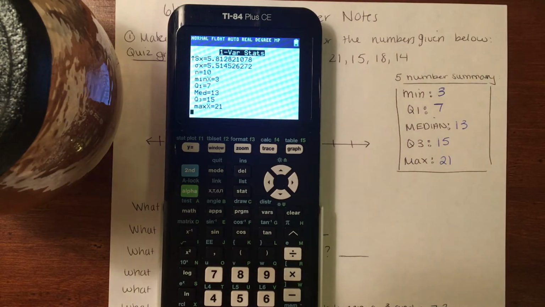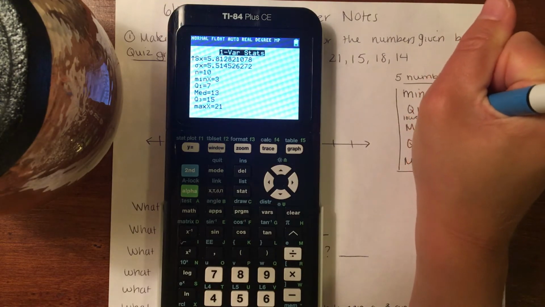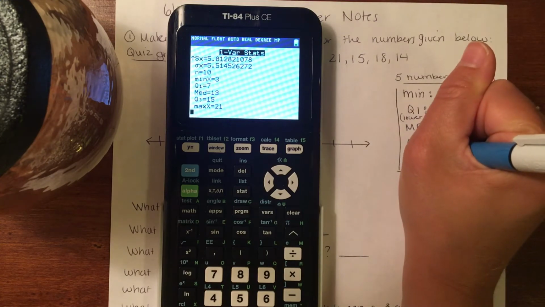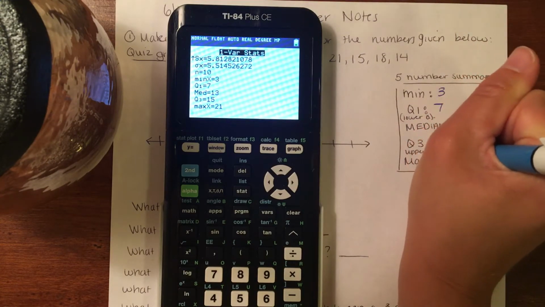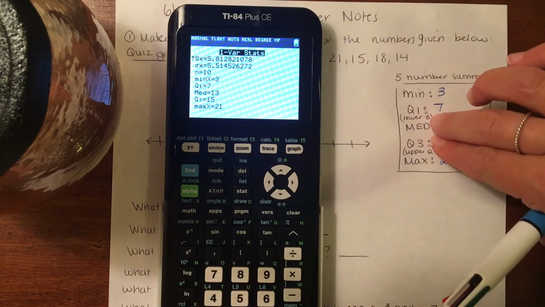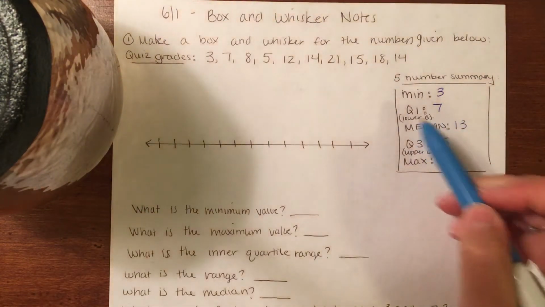Now, before I forget, I want to also label that your Q1 may also be called your lower quartile. I'm just going to do lower Q for now. And your Q3 could be called your upper quartile. Those are interchangeable. I think the IXL for this week calls them lower and upper. So you just need to know that they mean the same thing as Q1 and Q3.